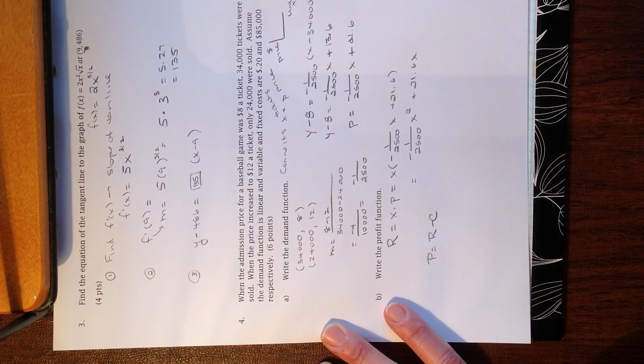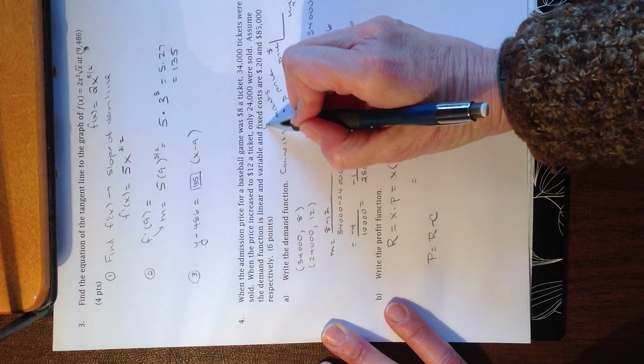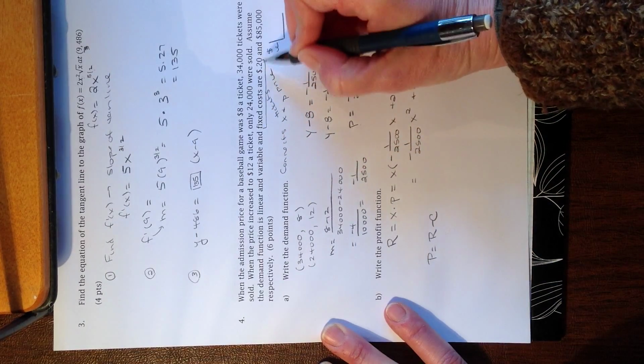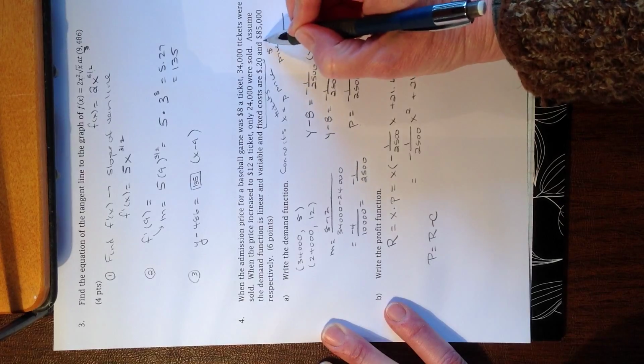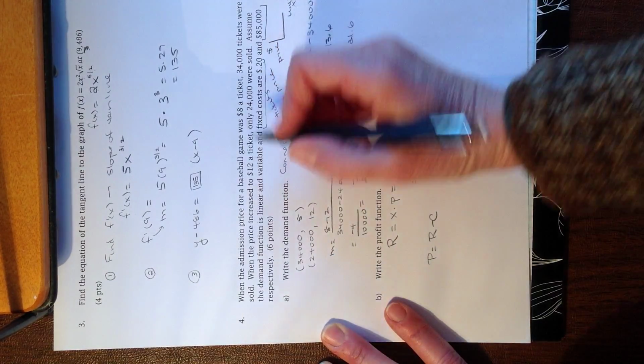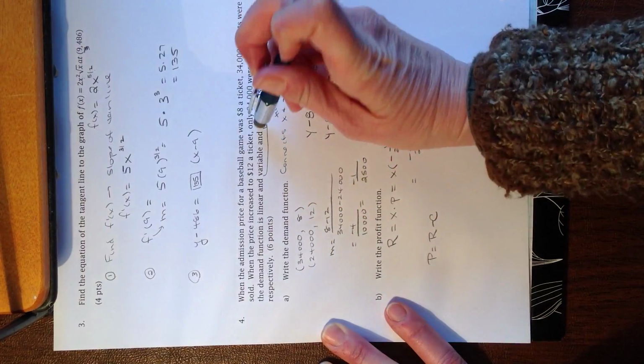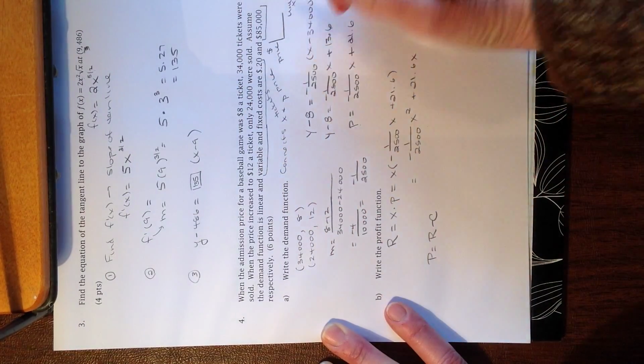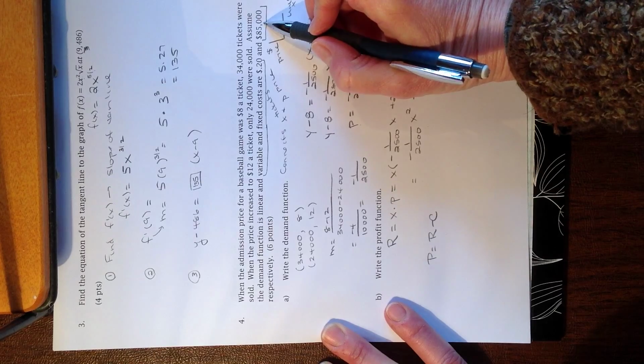So to figure out cost, I've got to go back to the equation where I said what the fixed and the variable cost were. Variable cost was 20 cents a ticket, and the fixed cost was 85,000.